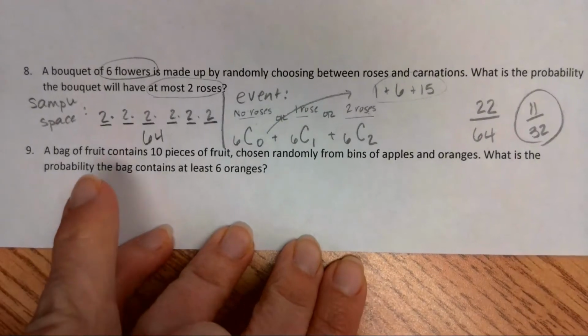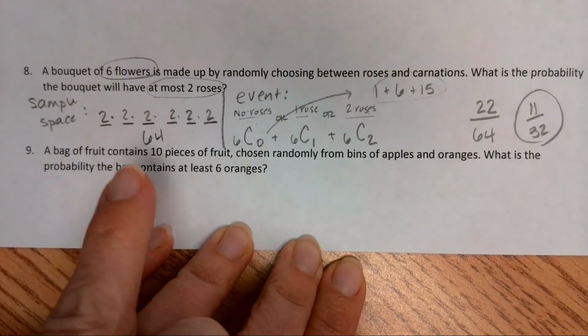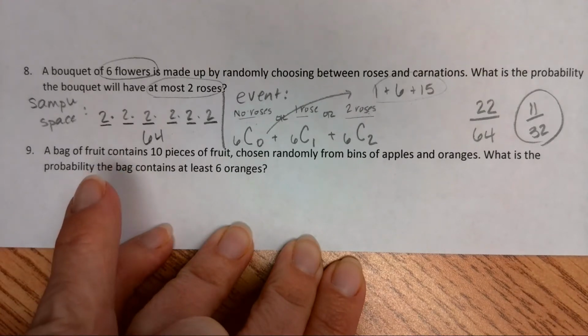So for the sample space, I was choosing options. This will happen if you're looking at the license plate or flipping a coin, but here I'm choosing 1 of 2 flowers to go in.